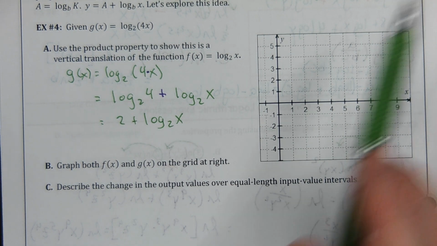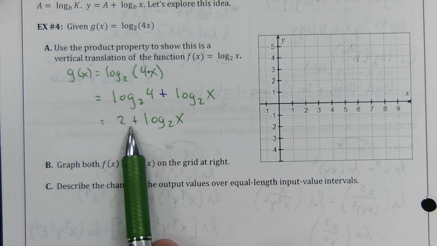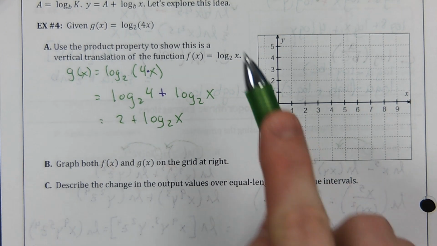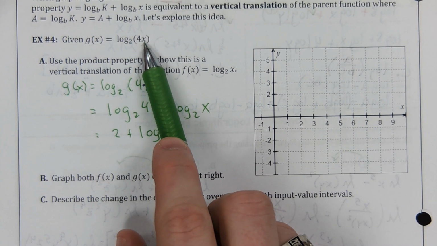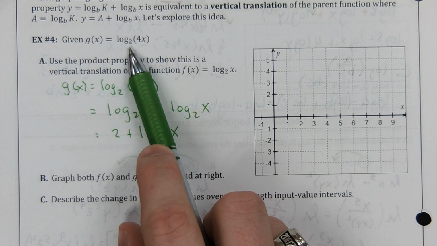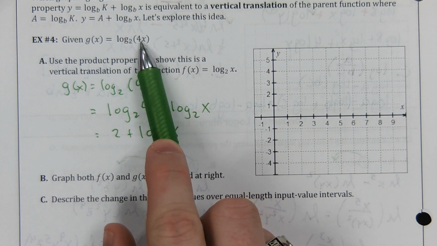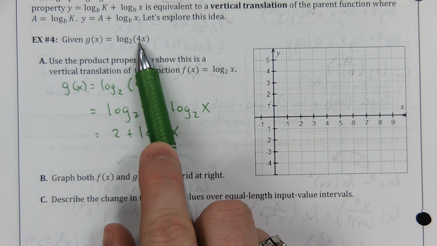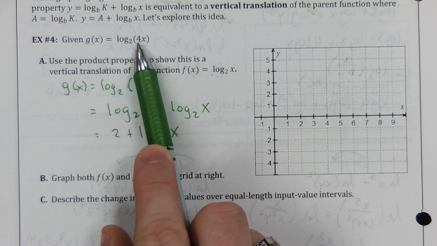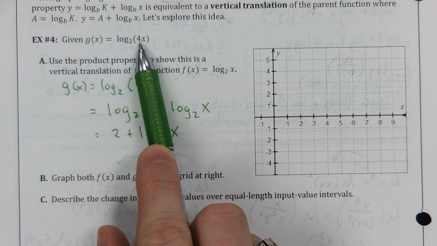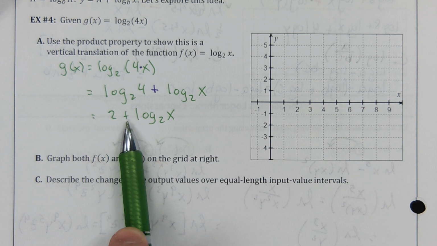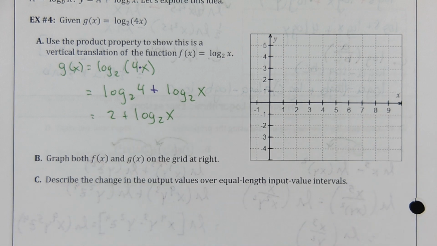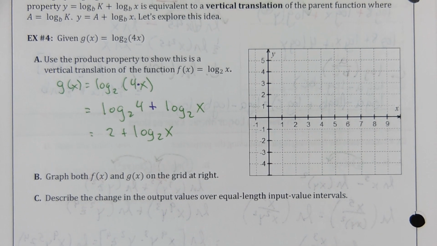So it's clearly f of x plus 2. Multiplying by 4 on the inside, so a horizontal dilation of factor what? Horizontal dilation of factor 1/4. Remember, horizontal inside opposite. So this horizontal dilation of factor 1/4 is the exact same thing as shifting up 2 units. They have the exact same results. It says graph both of them on the grid to the right.